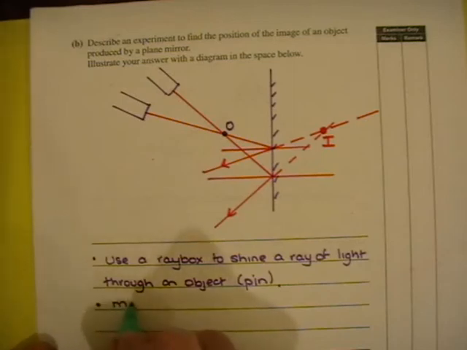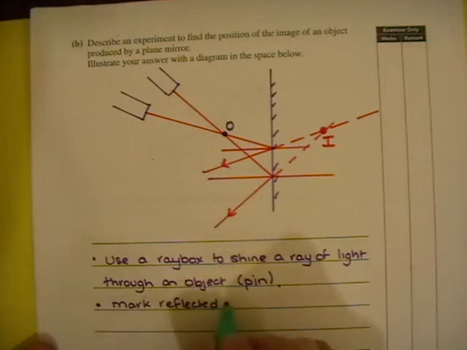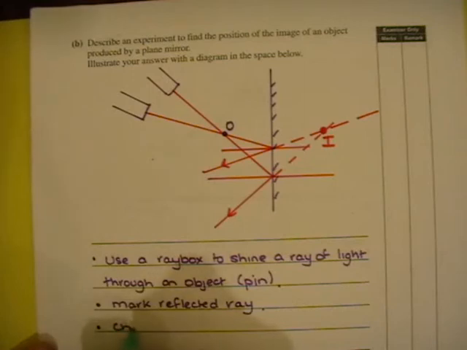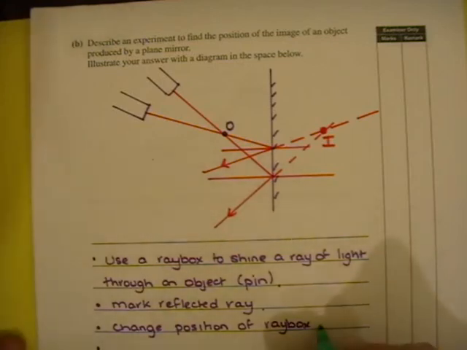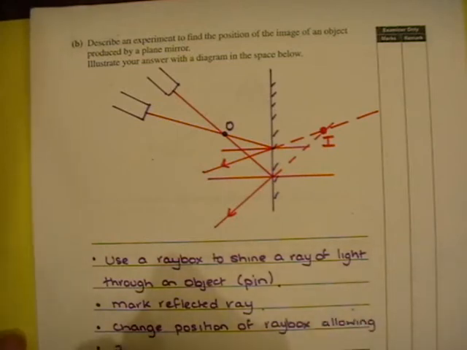Mark the reflected ray. Change position of ray box. Maybe I should say there, allowing a second ray of light to pass through the object. Second ray of light.